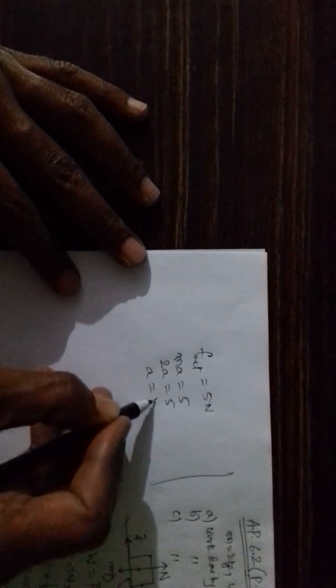F net is equal to 5 newtons. By Newton's second law, F net is equal to ma. Mass of the block is 2. A is equal to 5 by 2 meter per second square.